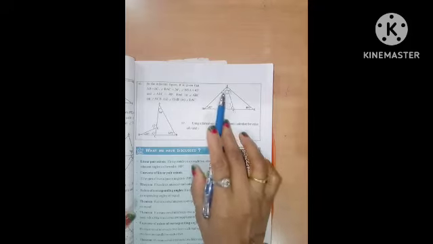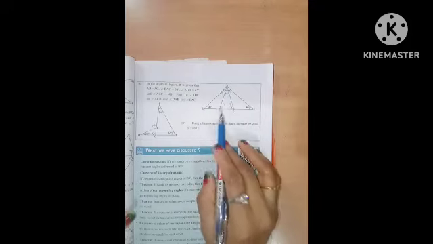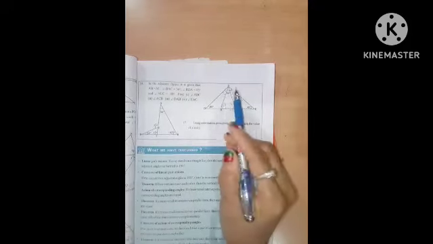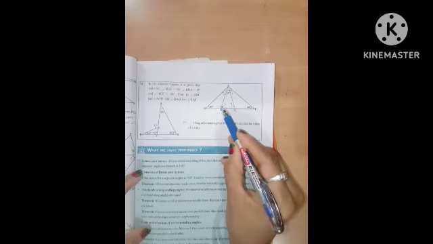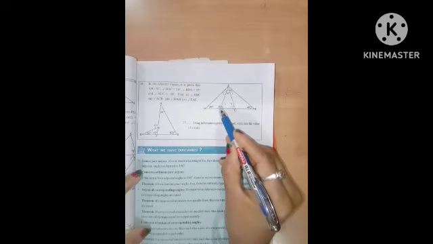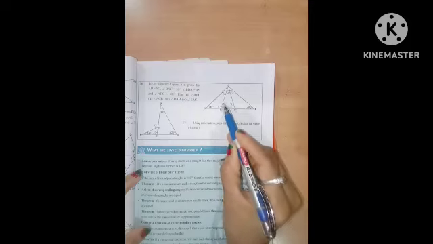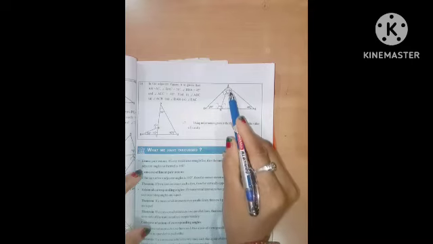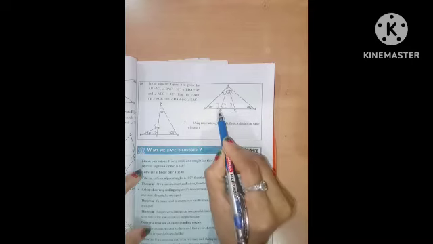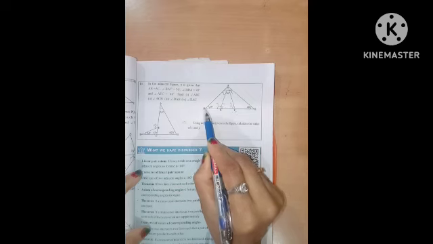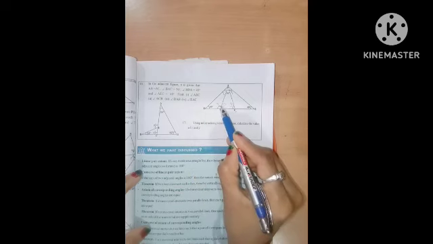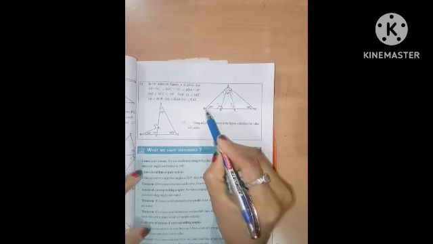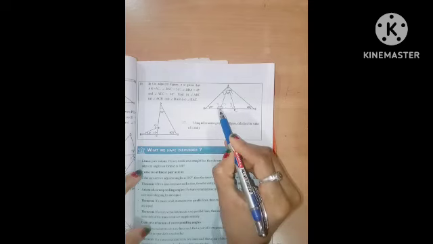The third part is the angle DAB. How will we get this? First, we don't know this angle. How do we calculate it? This is the exterior angle. ABC is a triangle, and side BC is produced to D, so an exterior angle is formed here. First you have to calculate this angle, ABD.